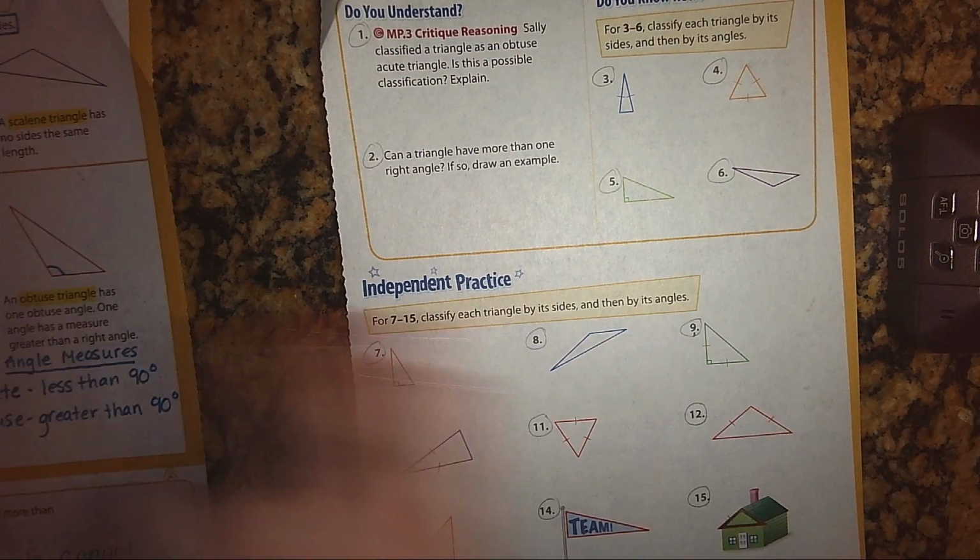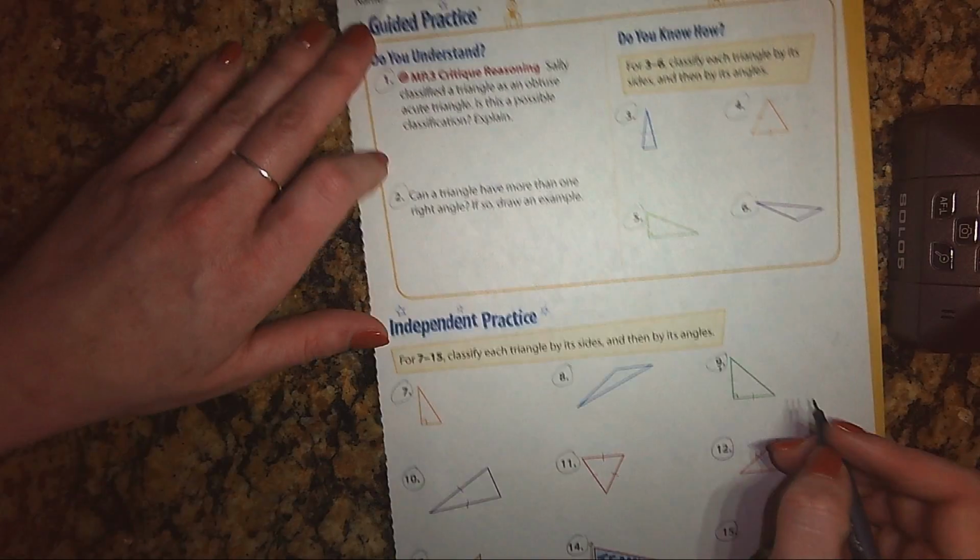So let's find a way to say Sally is not correct.